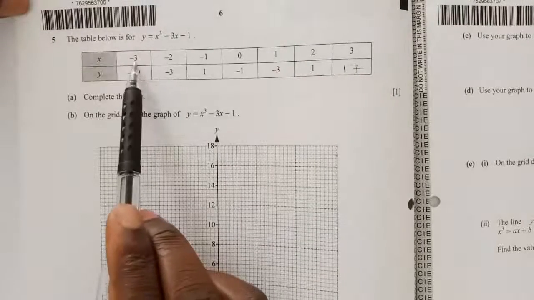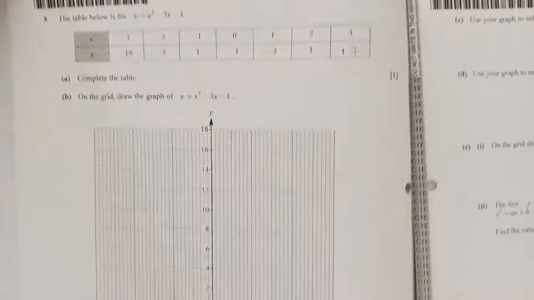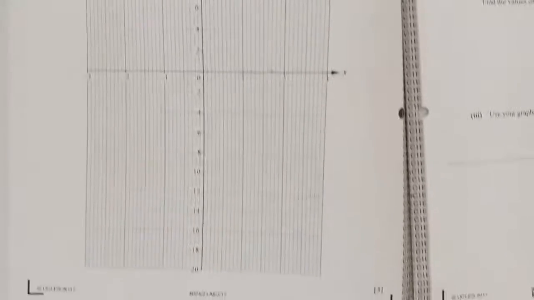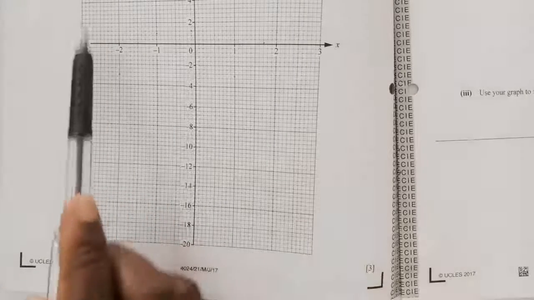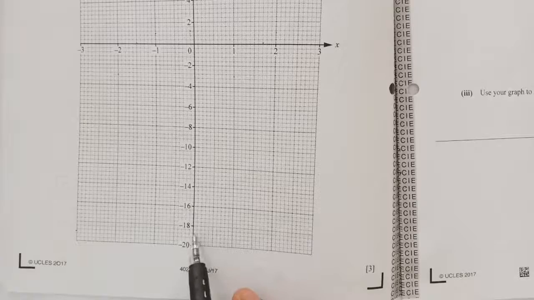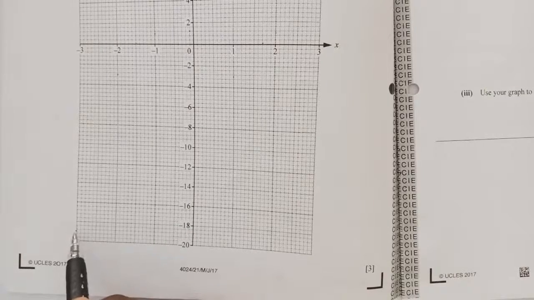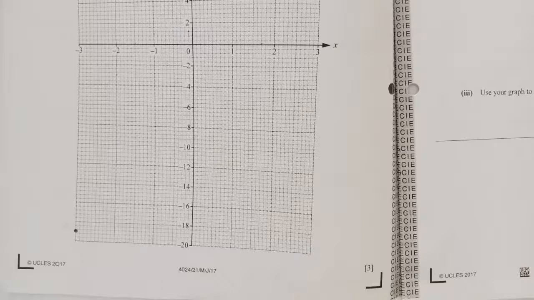The first is negative 3, 19. So negative 3, 19 will be somewhere here. This is negative 3 over here, 19. This is 20 and 18, so between 18 and 20 is somewhere here. This is where the point will be.